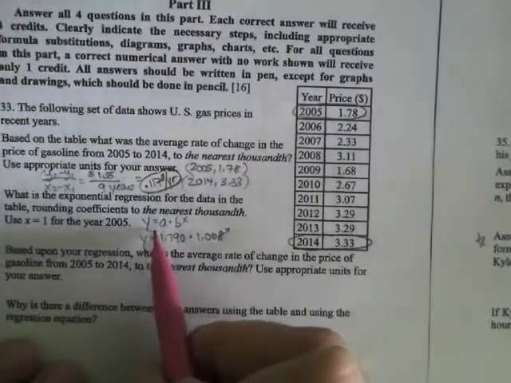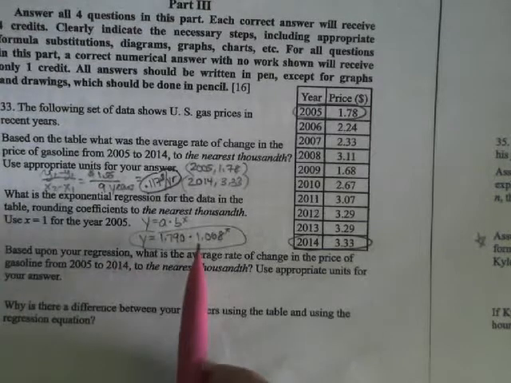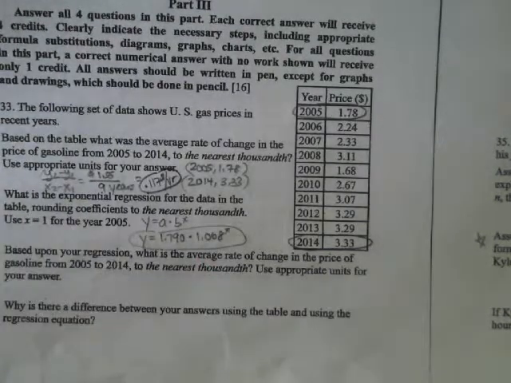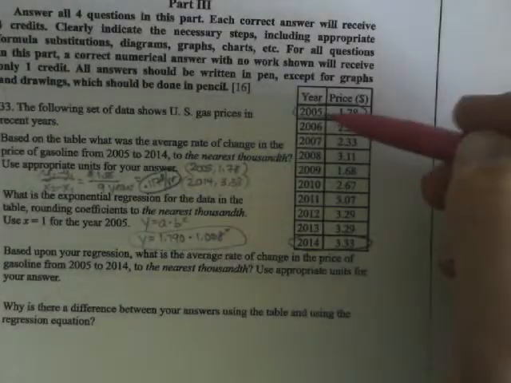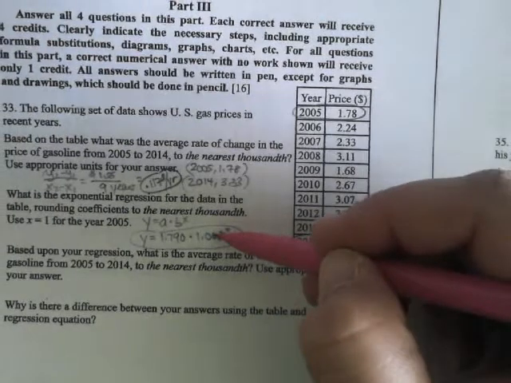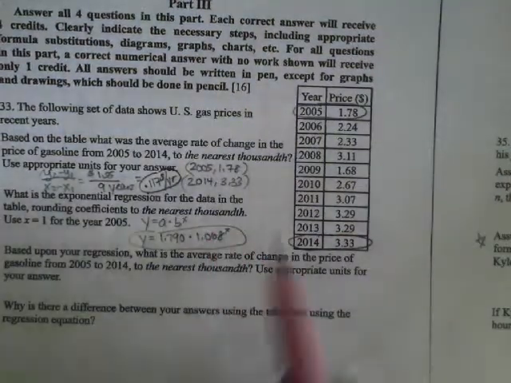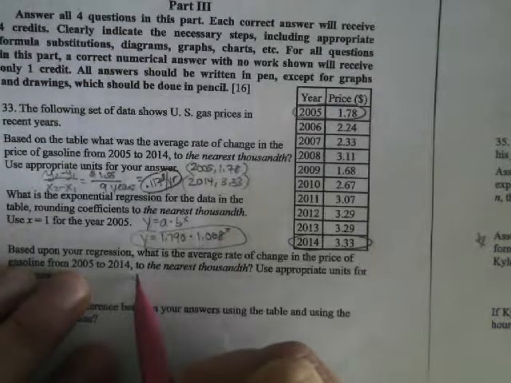Based upon your regression, what is the average rate of change from 2005 to 2014? So not based on our actual data anymore, based on the regression. So now we need to come up with our own points. For year 1, which is 2005, if you plug in 1, what do we get?